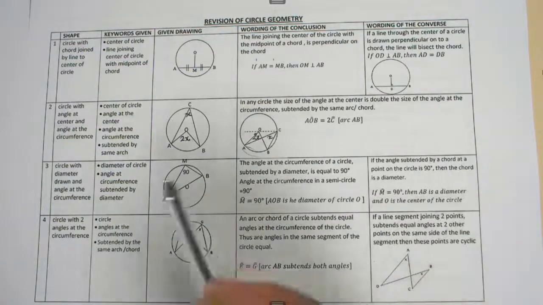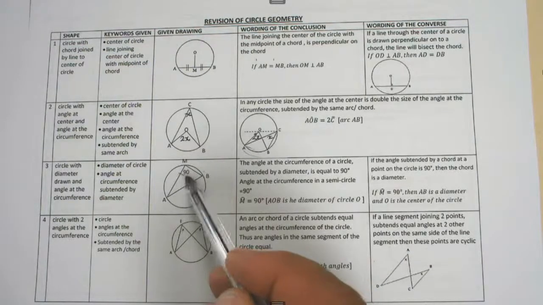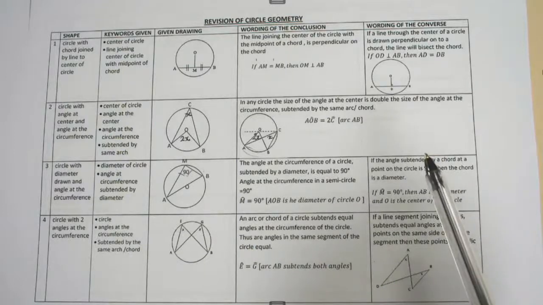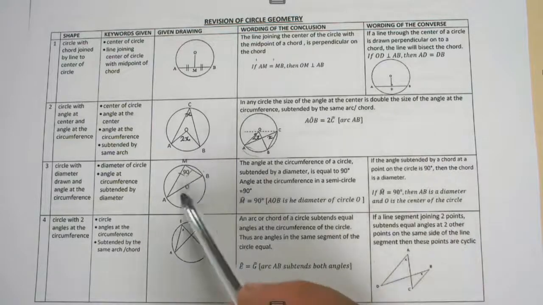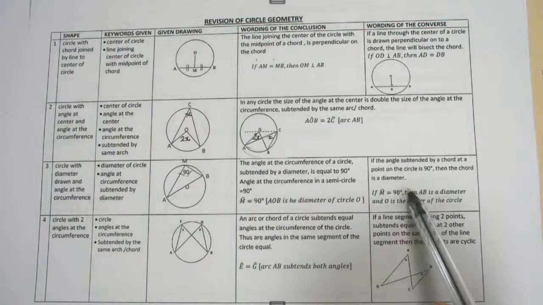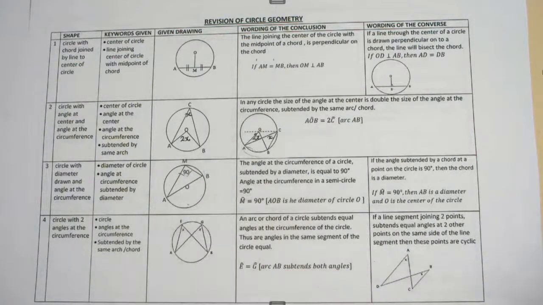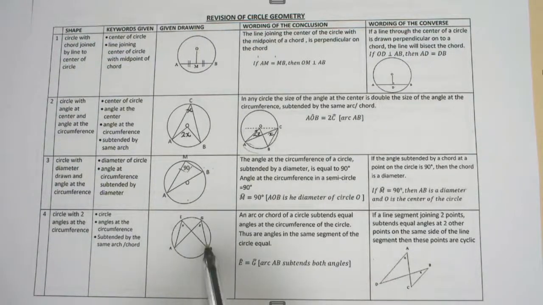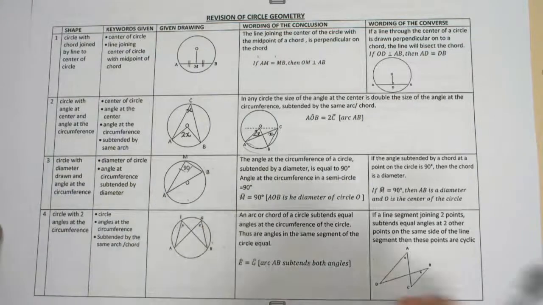Number 3, a diameter subtends an angle of 90 degrees at the circumference. Now, if a line subtends an angle of 90 degrees to the circumference, the line is a diameter, and that's the converse of this theorem. Now, if this arc subtends this angle at the circumference, and this arc subtends this angle at the circumference, then we can say the same arc of a circle subtends equal angles at the circumference of the circle.